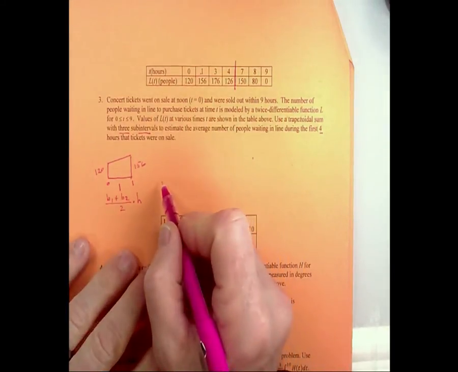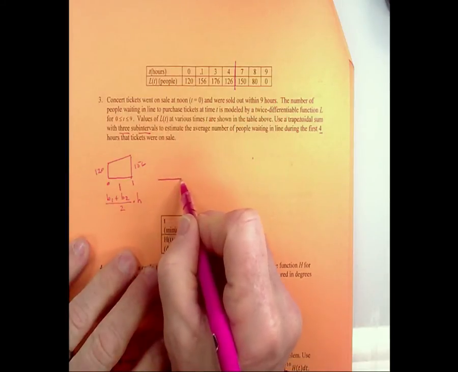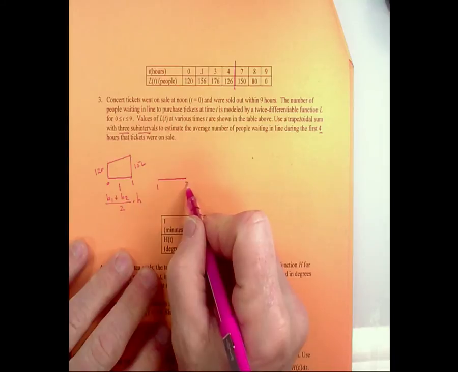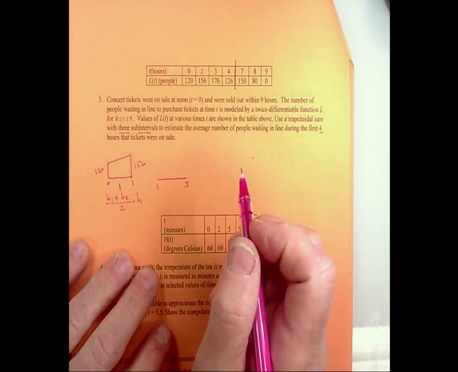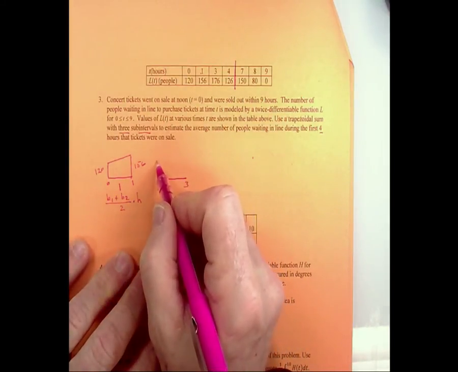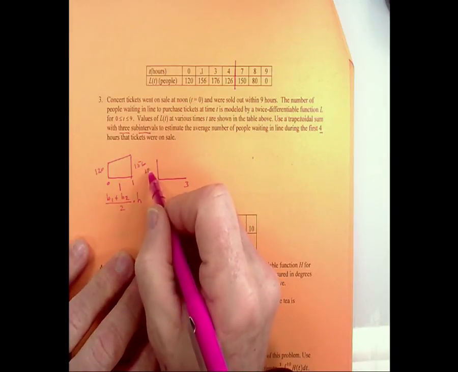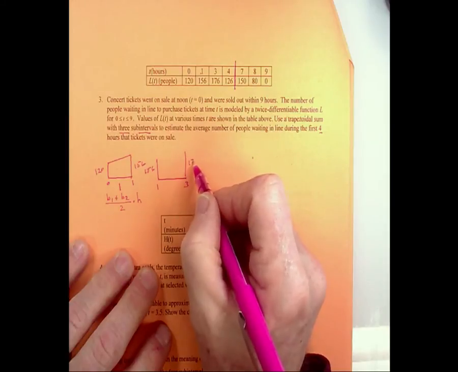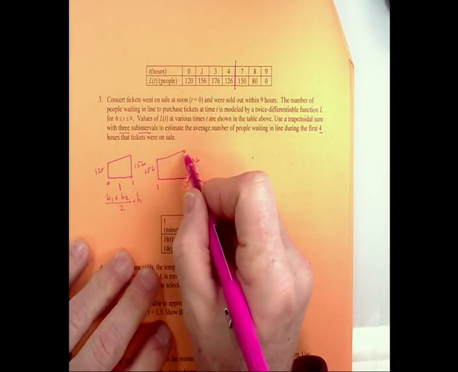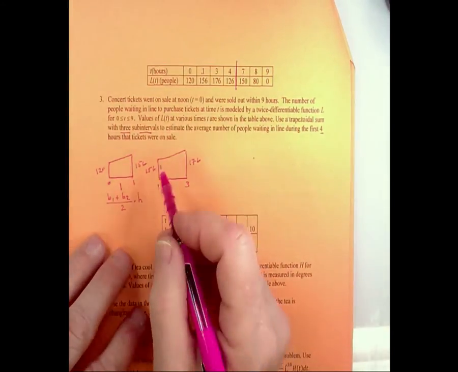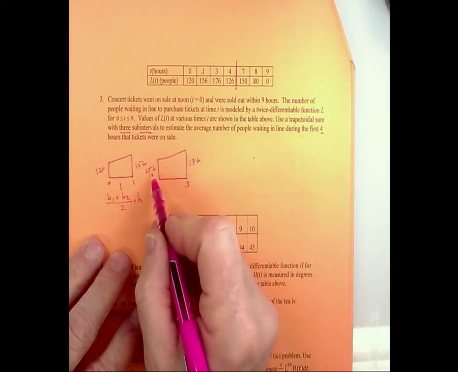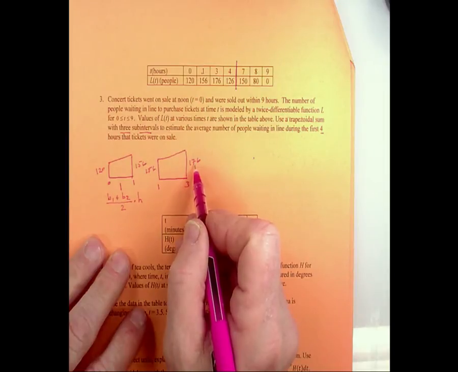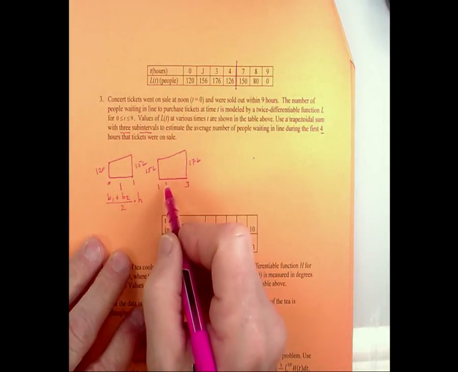And then for the next one, I draw another trapezoid, and this is 1, and this is going to 3. And then this has a height of 156. And then this has a height of 176. So this is going to be 156 plus 176 divided by 2 multiplied by 2.